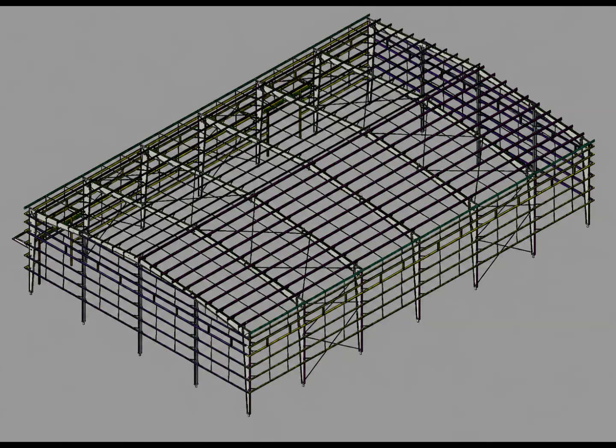In a 2D drawing, you may see these members in a plan or elevation. But in 3D, you can immediately understand where those members physically sit in relation to the rafters and the roof slope. Now let us move toward the side wall.